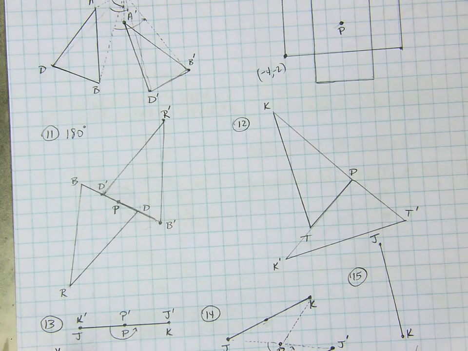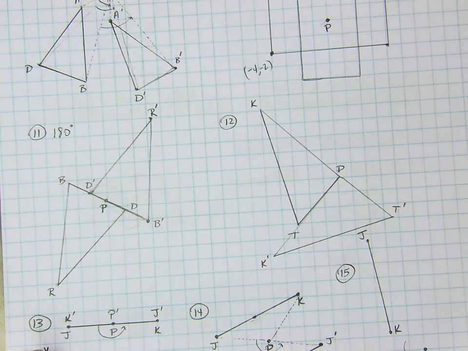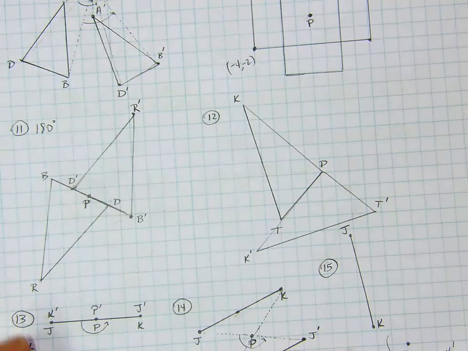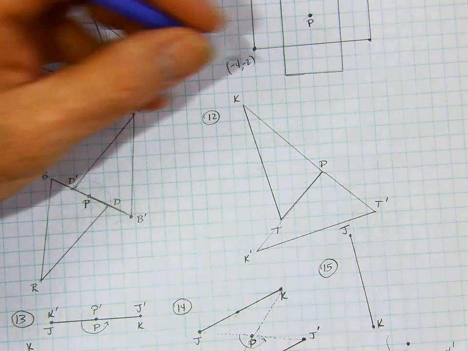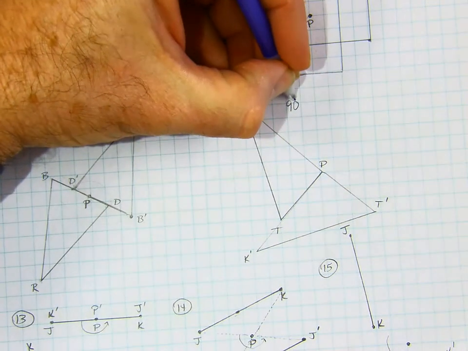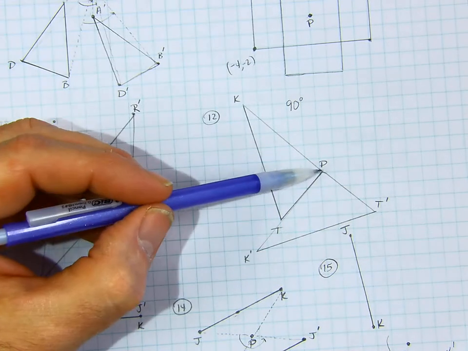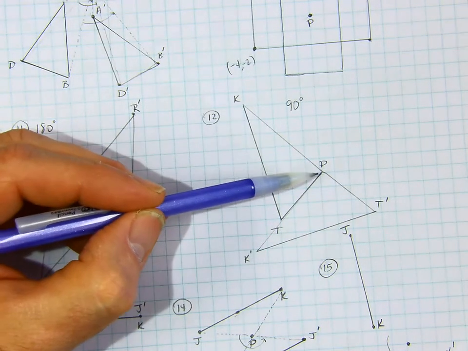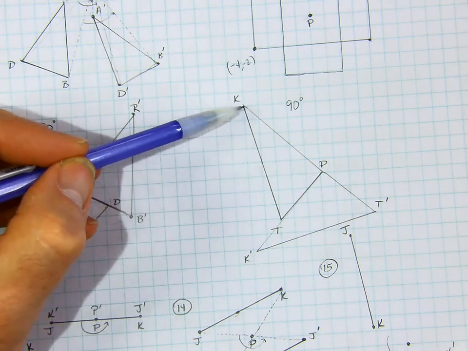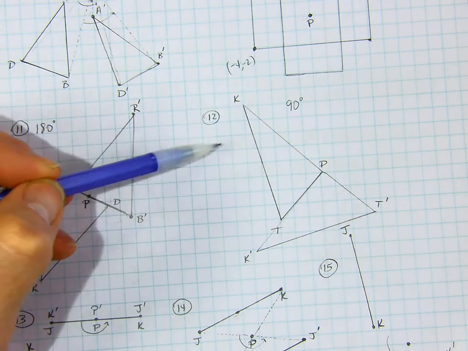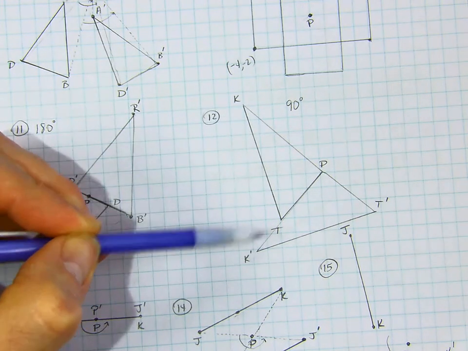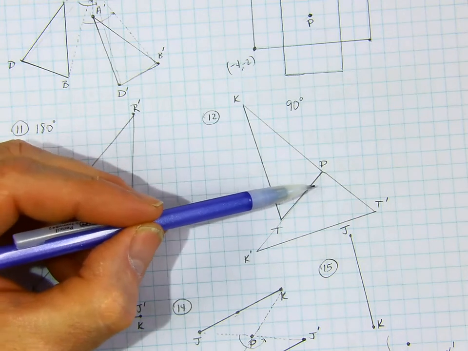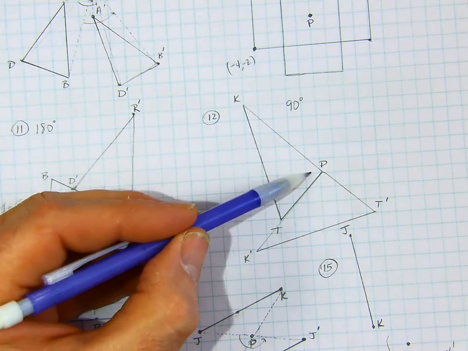Okay. The next one, number 12, we were rotating 90 degrees. Again, another 90-degree rotation like the one that we did before. So 90 degrees, here's point P. Point P is on our triangle. So if it's rotating 90 degrees, the distance K is from here, 90 degrees will be from here. See, that's a 90-degree angle, a right angle right here.